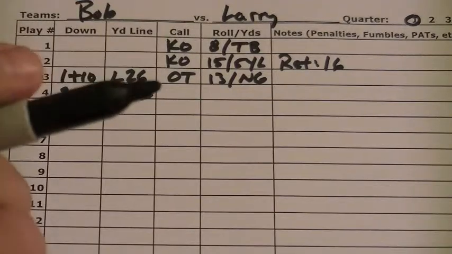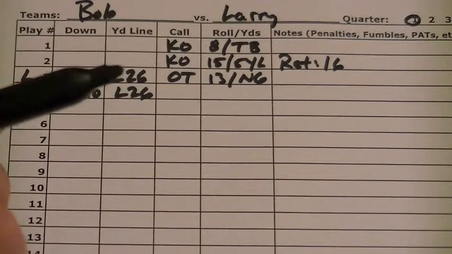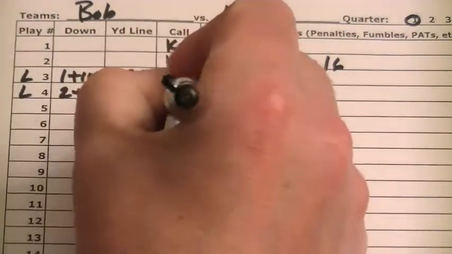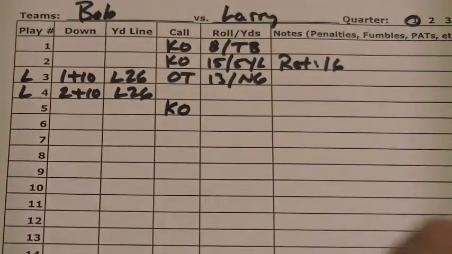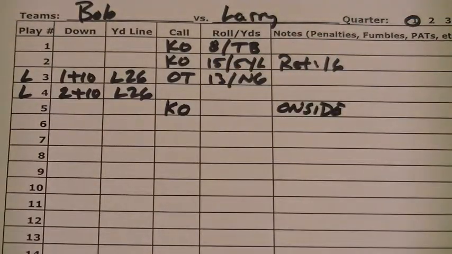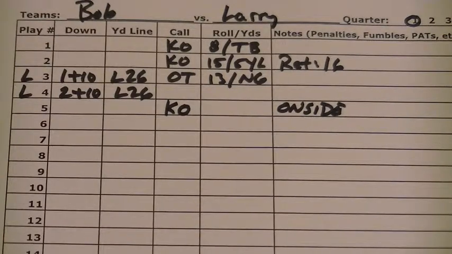Okay, now let's say that an onside kick is called instead of a traditional kickoff. You would still put KO for the call, but over on the notes, I would write onside. You don't have to, but it helps keep track of what's going on in the game. On an onside kick, 1 die is rolled. If it's a 6, then the onside kick is good. If it's anything else, the kick is no good.